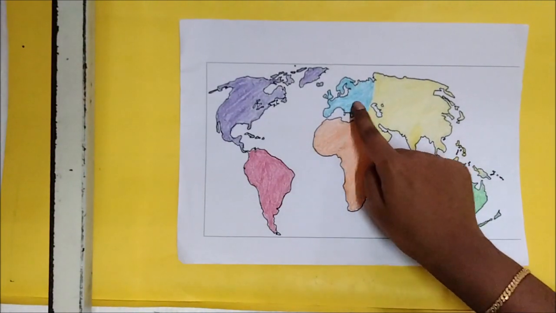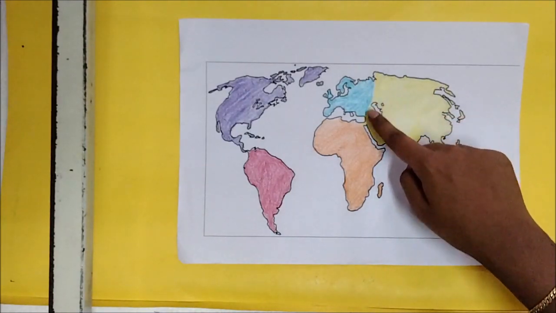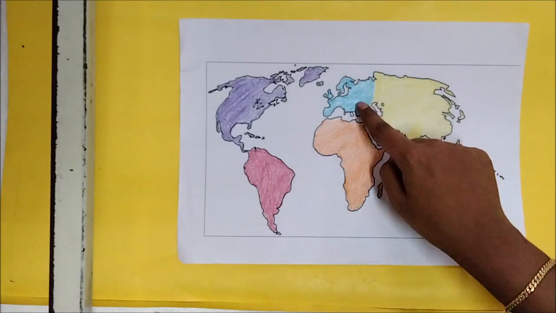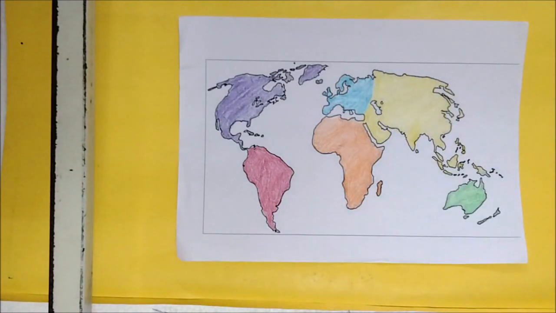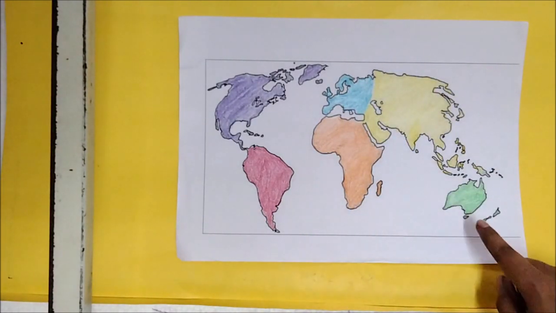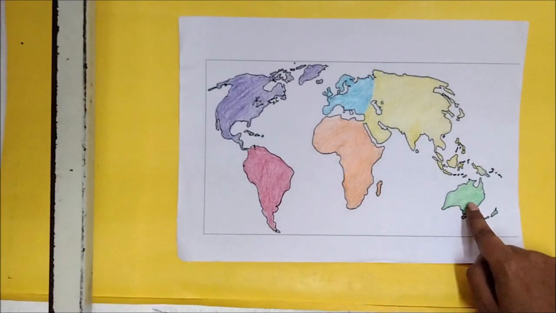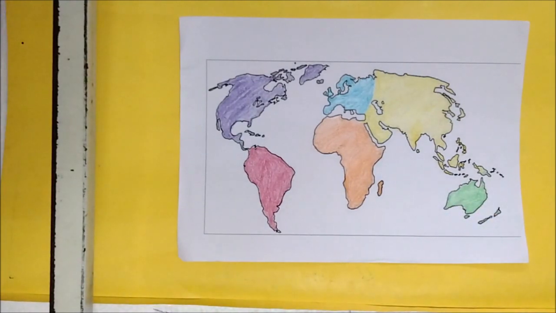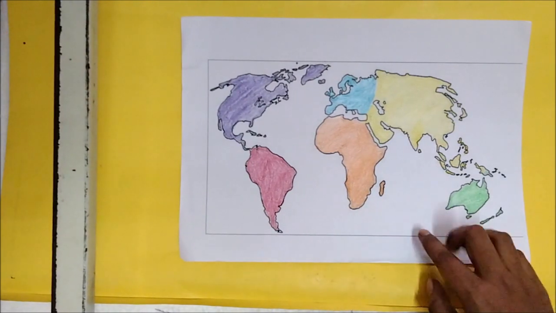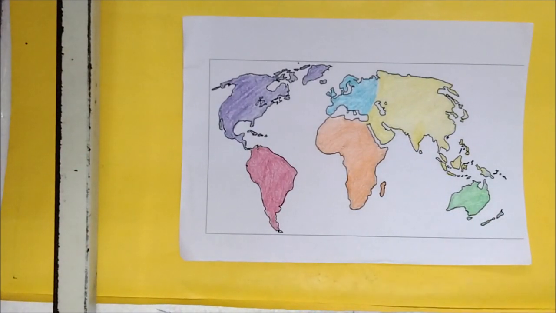I told you, Europe and Asia together are called Eurasia. So there is no boundary between Europe and Asia. So this is Europe. And then we saw about Australia now. It is the smallest continent of all the continents. So this green color is Australia. Which one is missing at last? Yes, Antarctica. Antarctica is the watery part, so it will be covered with water. It is located in the southern part of the world.